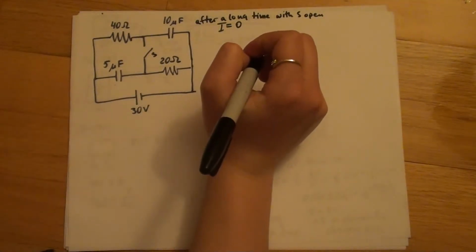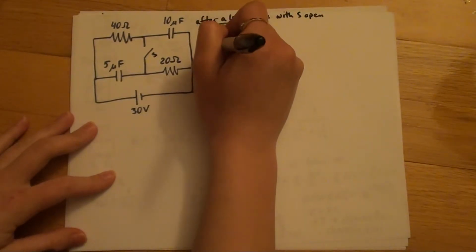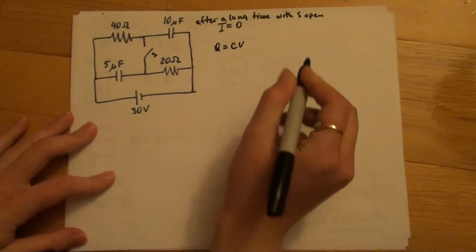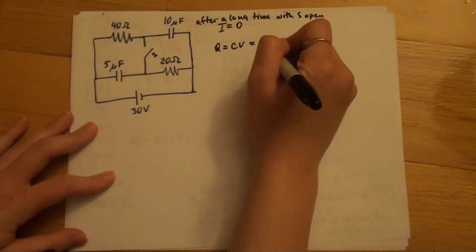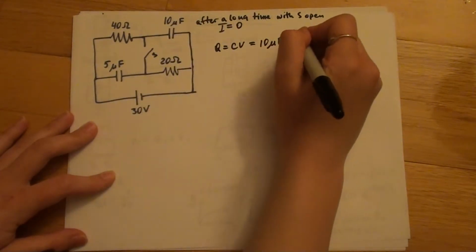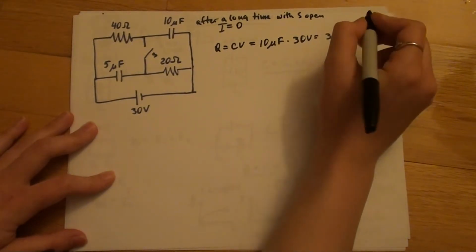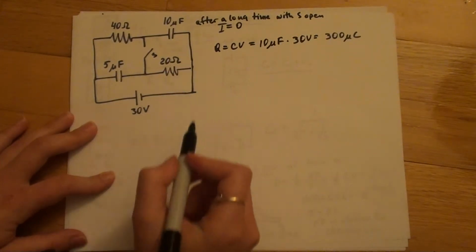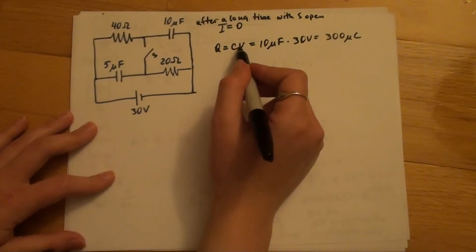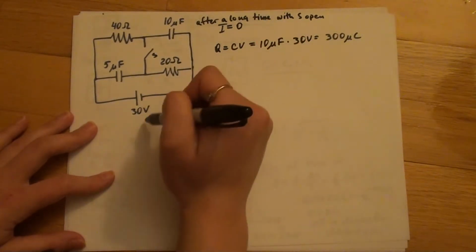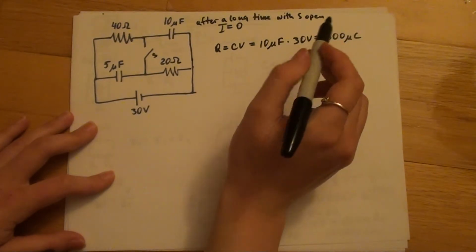But then it asks us to calculate the charge on the 10 microfarad capacitor. The charge, if you remember, is given by the formula CV. So in this case, we just take the capacitance, which is 10 microfarads, times the 30 volts, which gives us 300 microcoulombs. And if you wanted to find the charge on this 5 microfarad capacitor, you would do the same thing: capacitance times the EMF of the battery, so 5 microfarads times 30 volts.